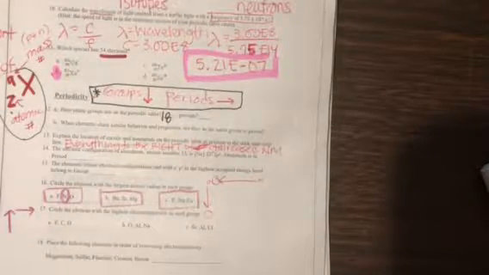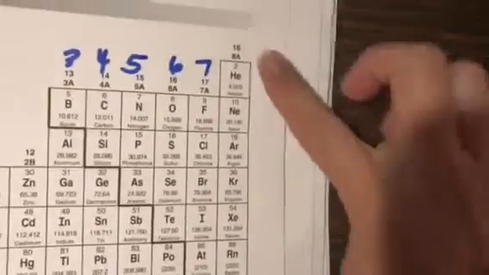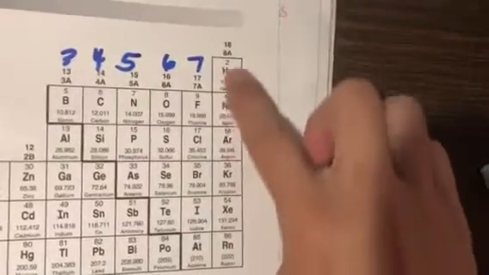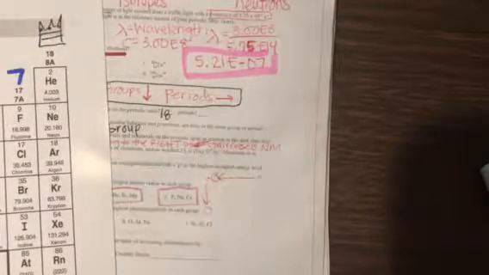Number 12. Would elements share similar behavior and properties? Are they in the same group or period? Yes, they are in the same group. Good job, whoever said that. Okay, so just like all the noble gases at the very end, they all behave the same. All of these are noble gases, and they are all inert. They do not react. So the ones that are in the same columns are going to have similar behavior.